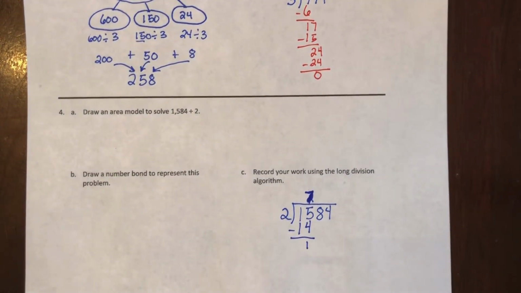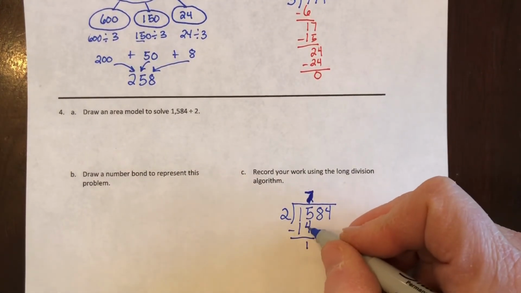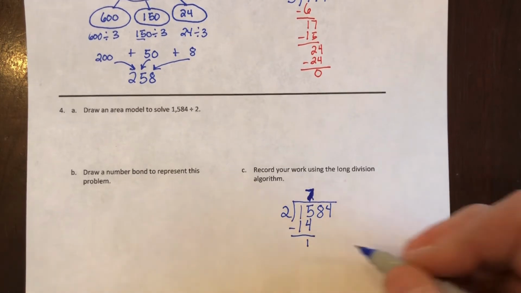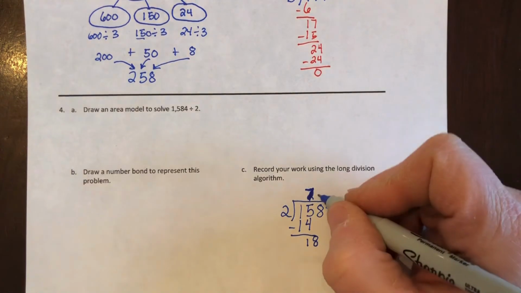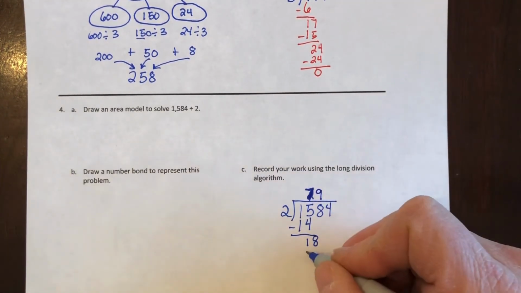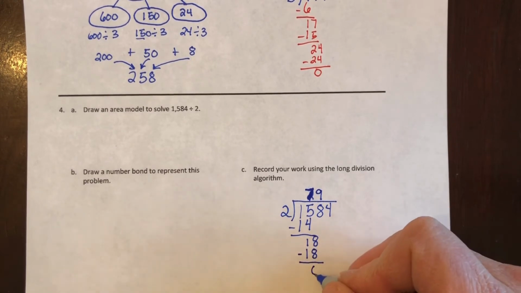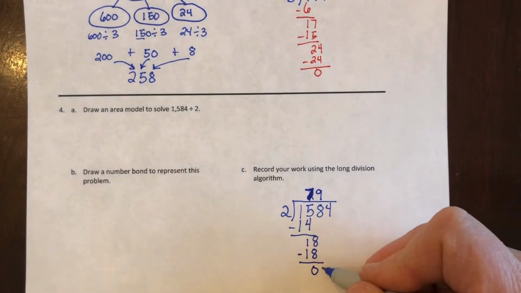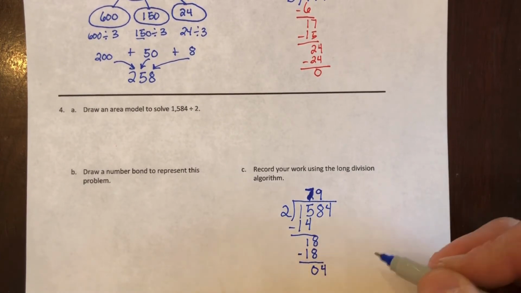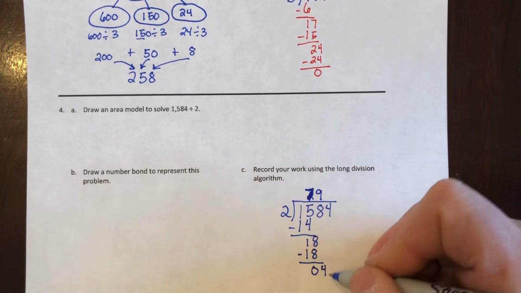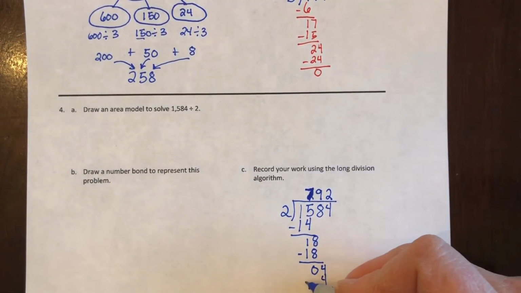All right. Cool. Now, see this 14? That really stands for 1400. That's going to help me over here. And I bring down my 8. 2 goes into 18 9 times. 9 times 2 is 18. All right. I subtract that, I get 0. Then I bring down my 4. Good, so this is 18 tens, it's really 180. And then 2 goes into 4, 2 times. 2 times 2 is 4, subtract, I get 0.